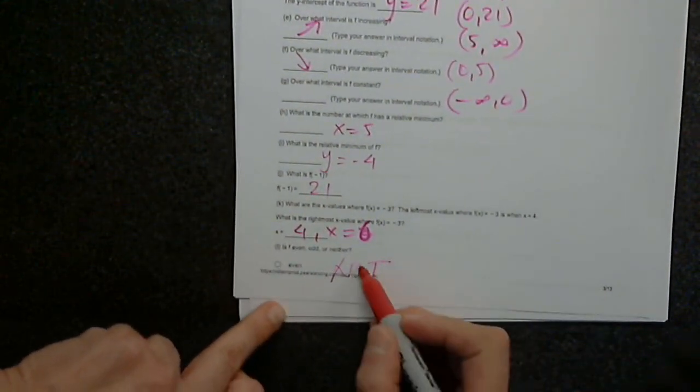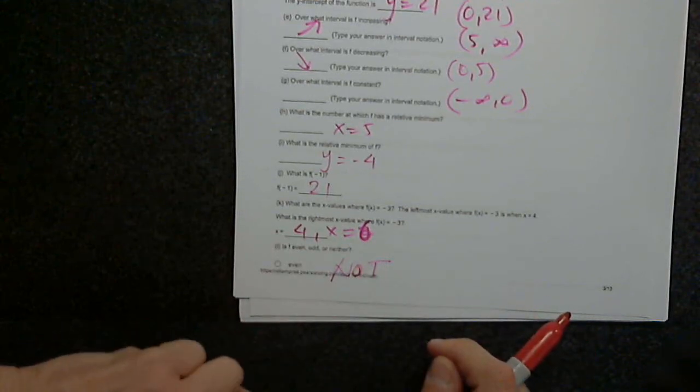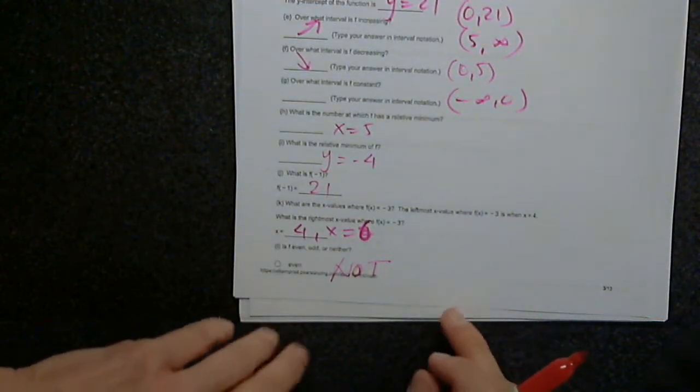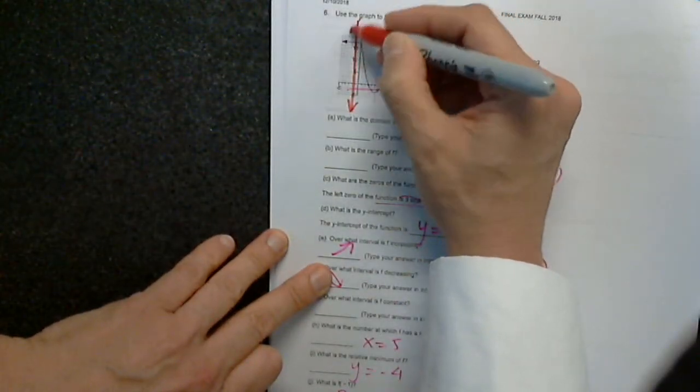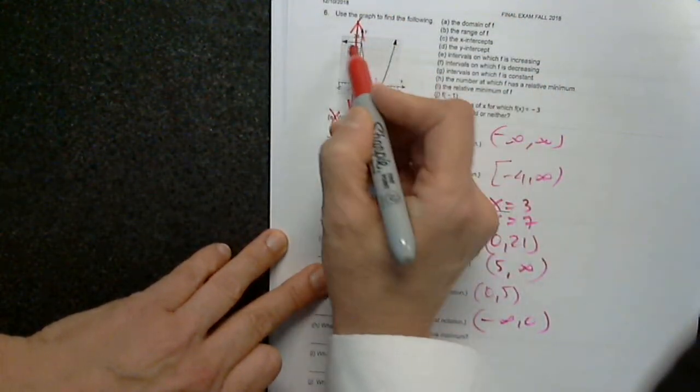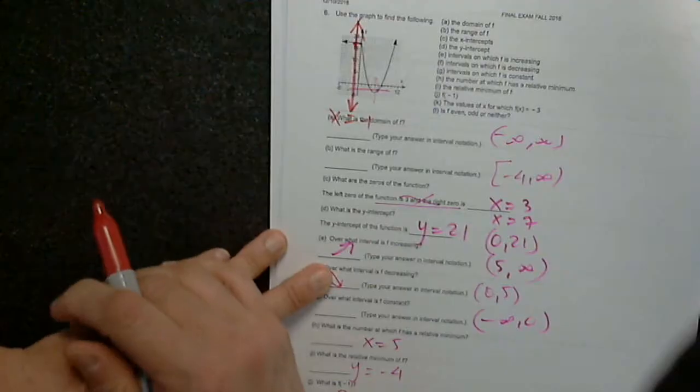Wait, and so how did you get f of -1 is 21? I draw a vertical line at -1. It hits the graph at this point, and I read the y value.